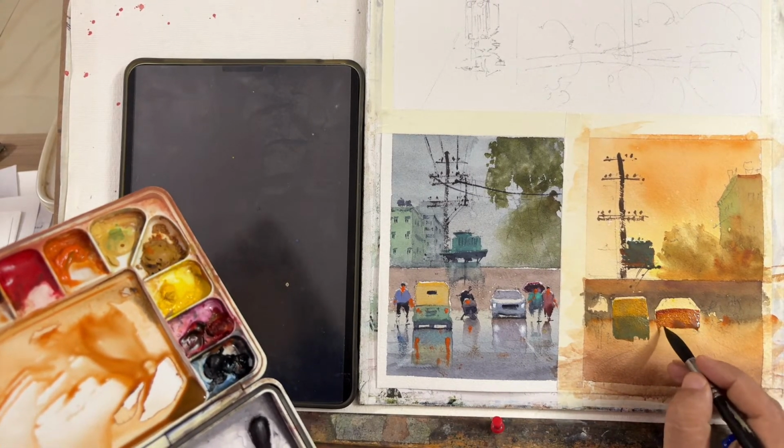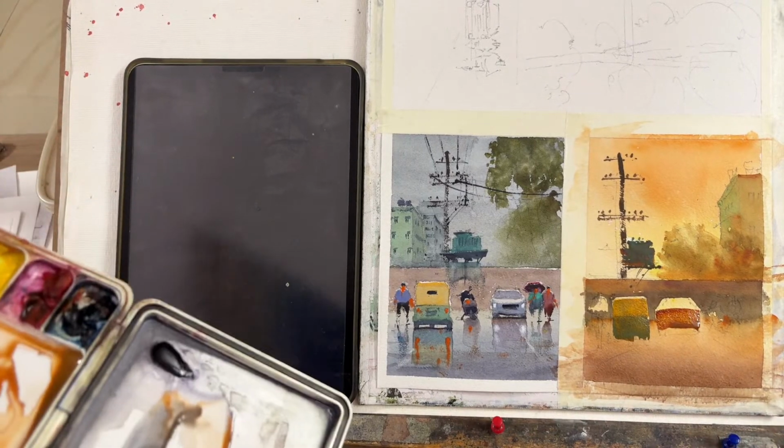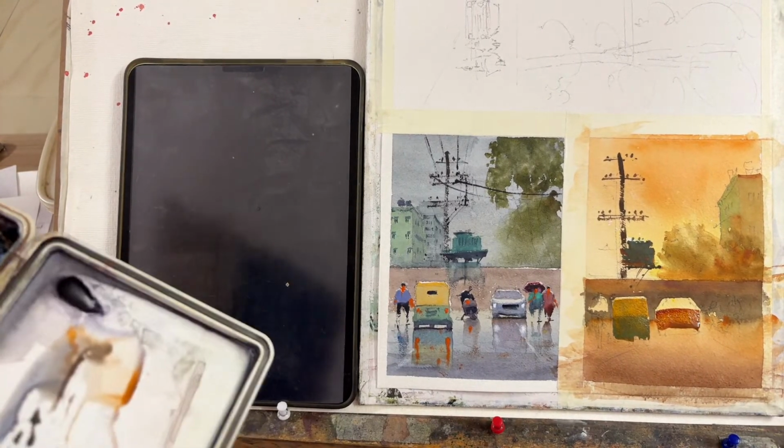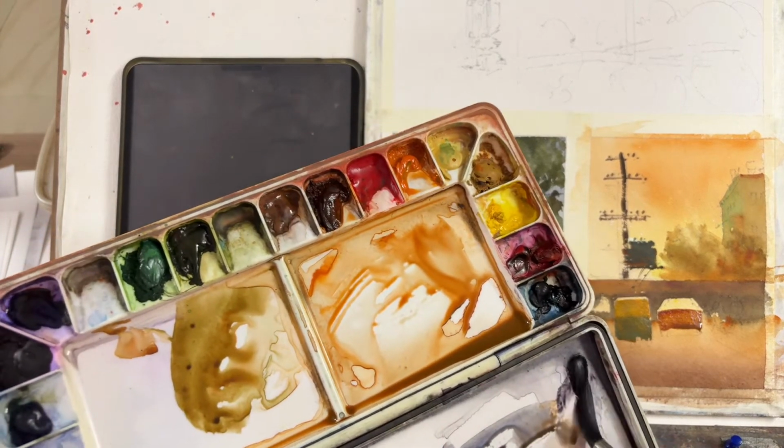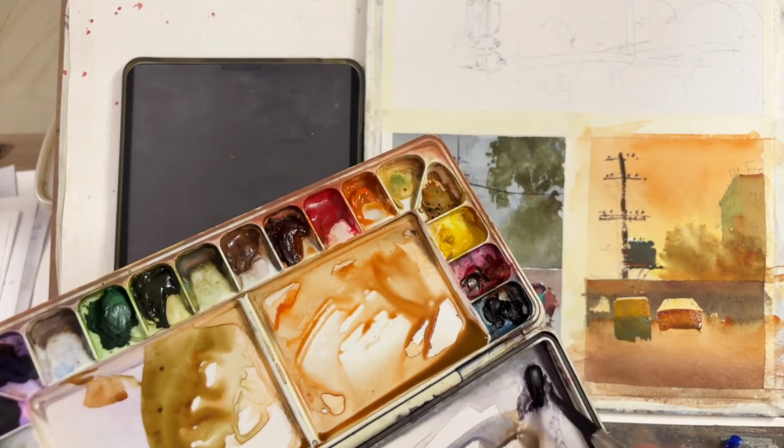Okay, and I think we are pretty much done with this. And shadows are dark anyway.